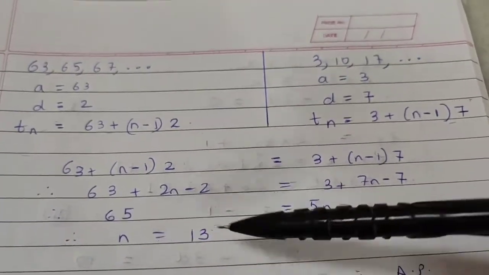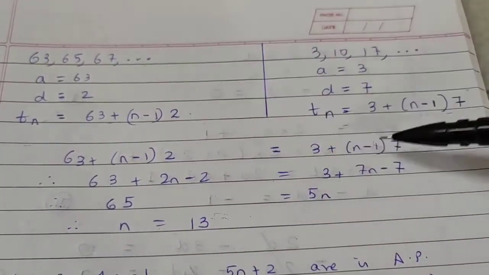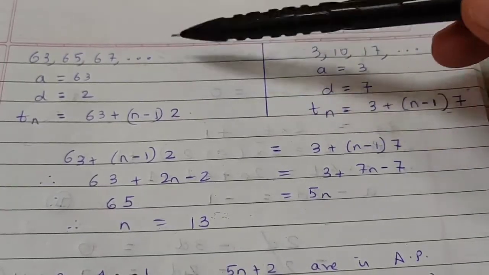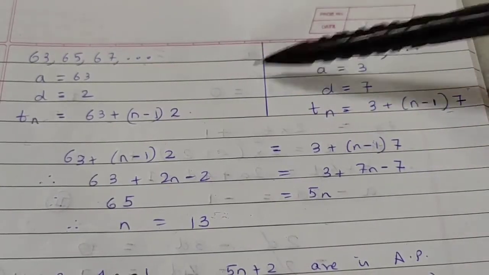That means the 13th term here and the 13th term here will be exactly same. You can try it. Find out the 13th term here and here. I bet it will be same.